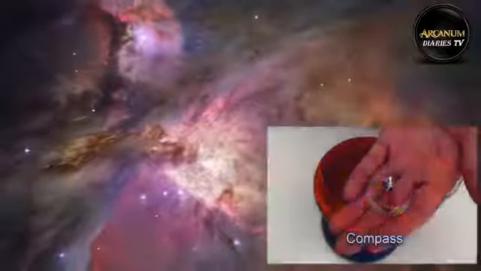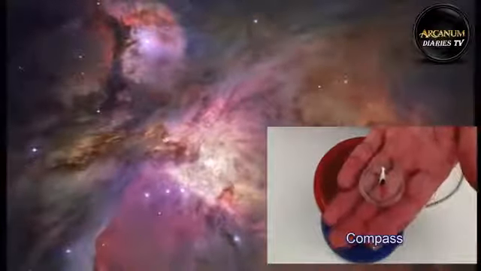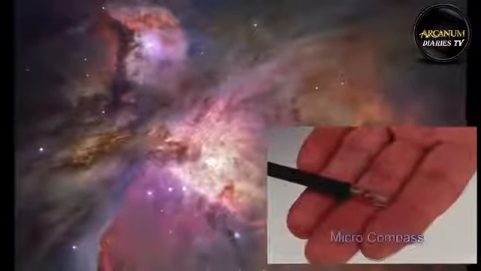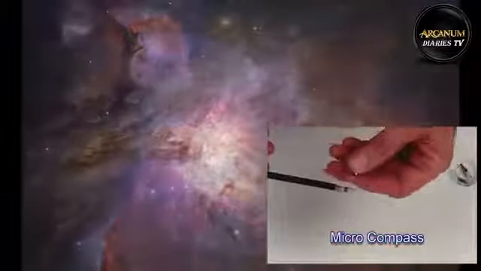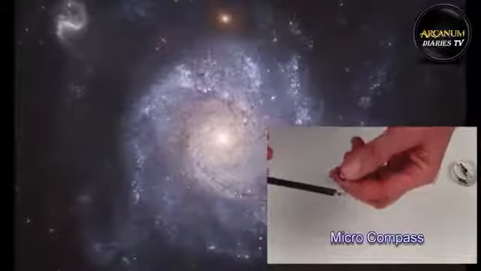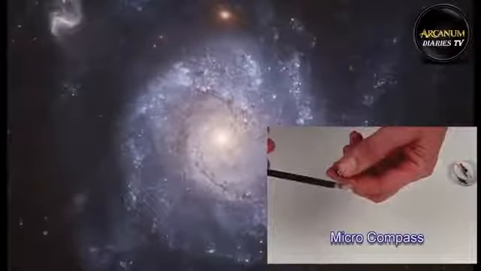A regular compass is much too large to properly map the fields within the magnetic poles, so a much smaller magnetic compass was fabricated to map the fields in and around the magnetic poles.